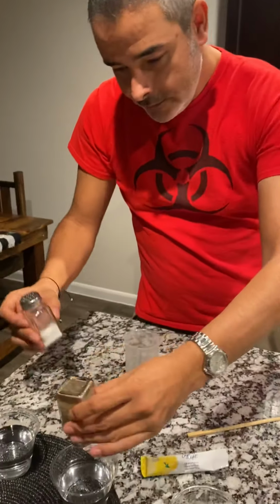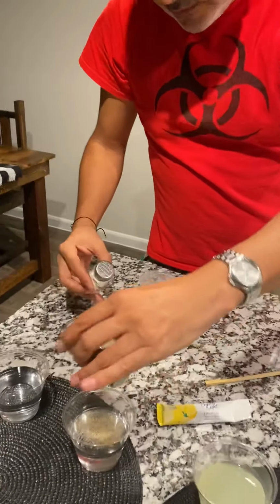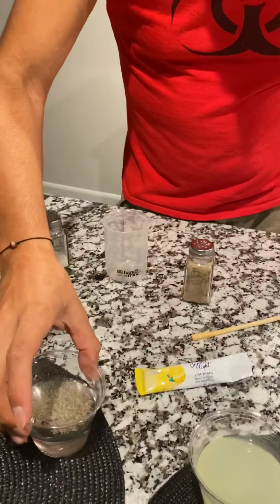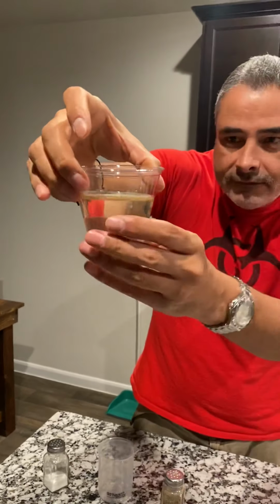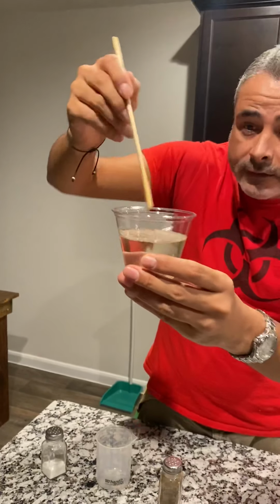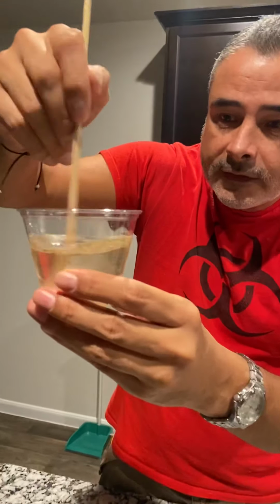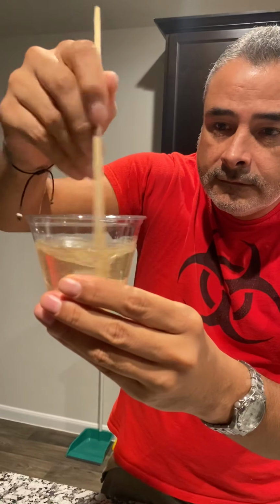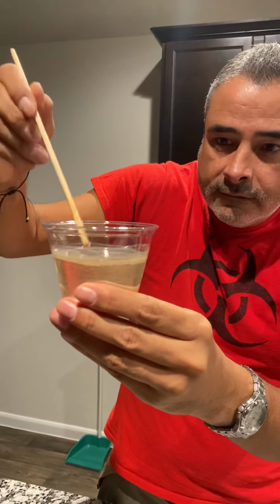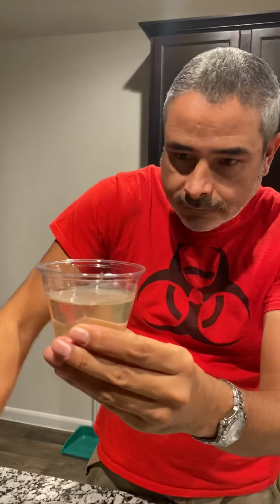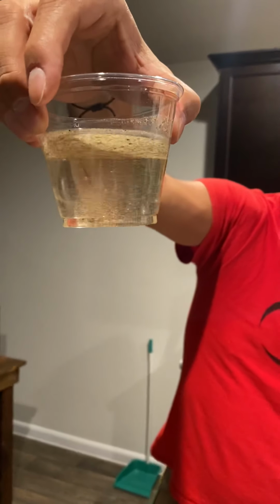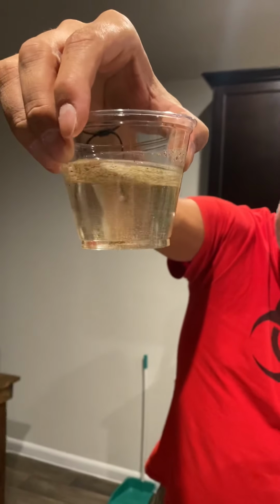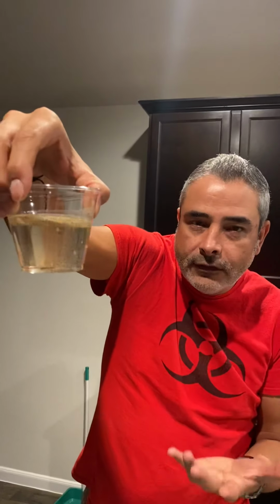Now we have pepper, right? So we're going to have some pepper here. And if you look at the pepper, you're going to see that it's not dissolving, but I'm going to mix it anyway to see what happens. Okay, so I mixed it and you see that all the pepper is inside, because the pepper is just like little pieces of wood, you know? So they're not going to dissolve into the water.